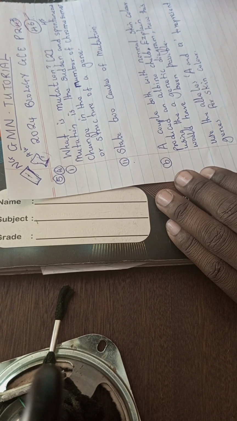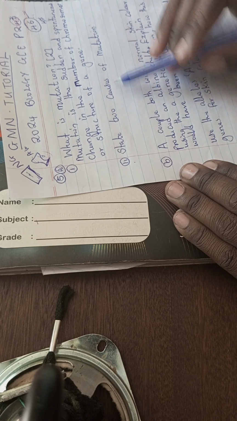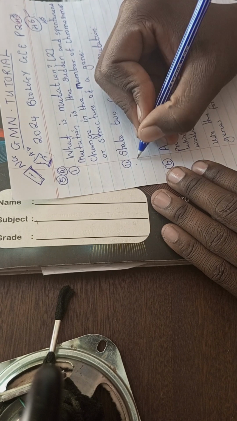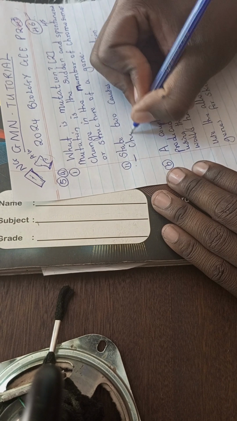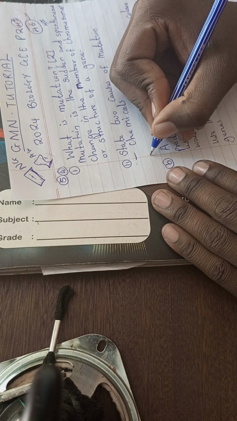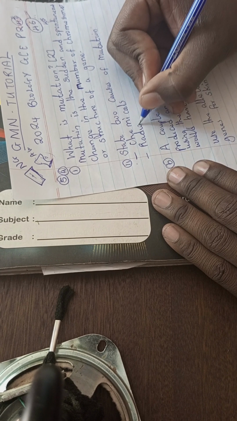Question 2, Roman numeral 2 will answer for us. State 2 causes of mutation. So, some causes of mutations, one of them is chemicals. Number 2 is radiations.